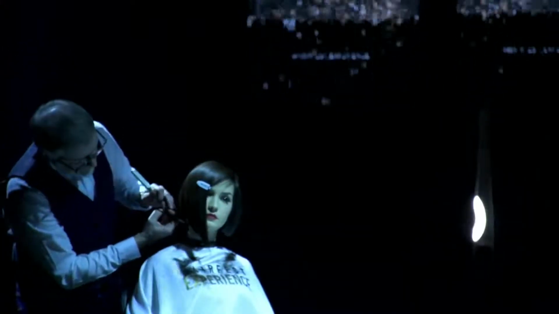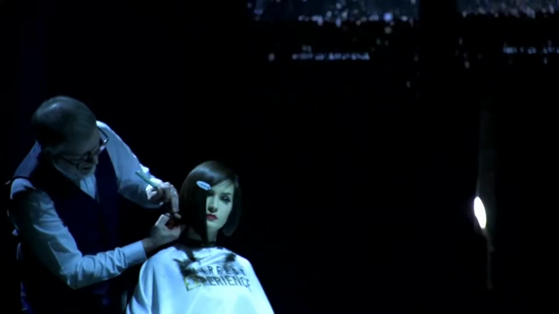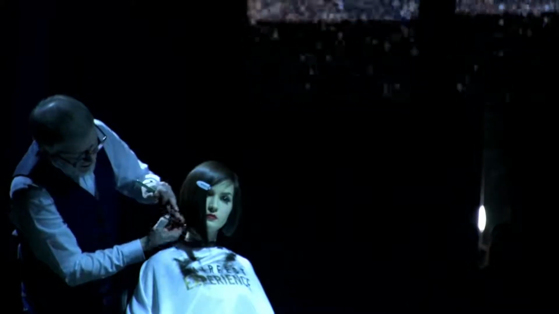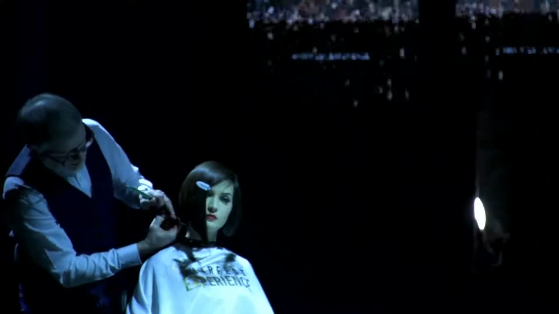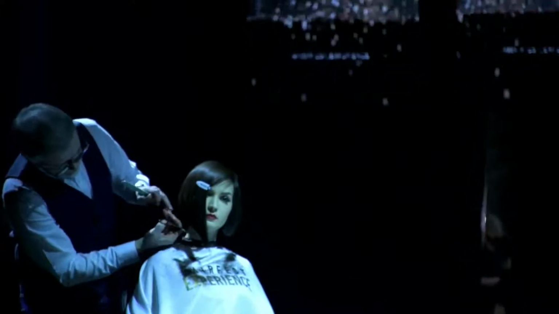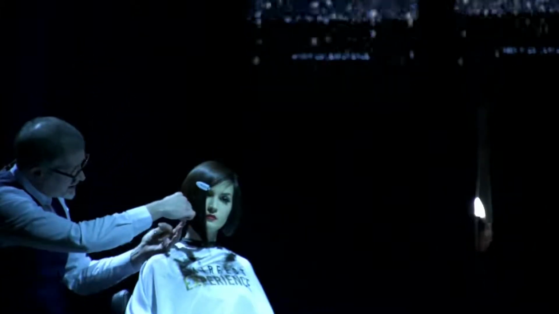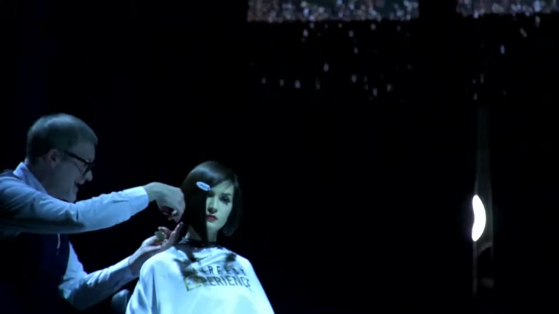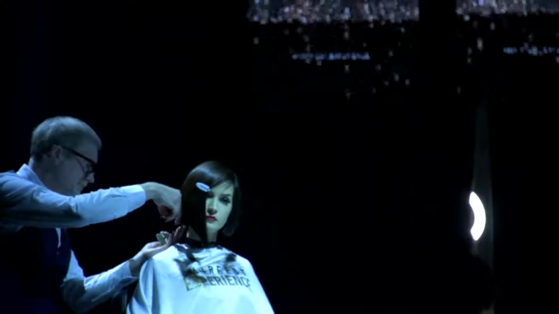But if you can master a round brush, a flat brush, finger drying, diffusing, you can give your client more options, which means that when they come, they're going to feel satisfied that they've got a stylist that keeps advancing and growing.